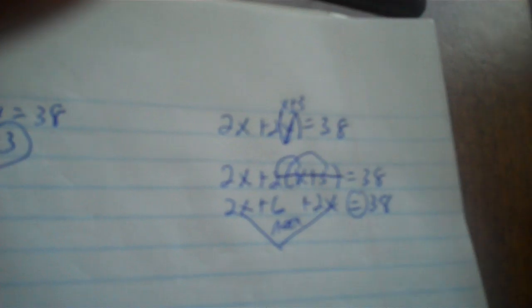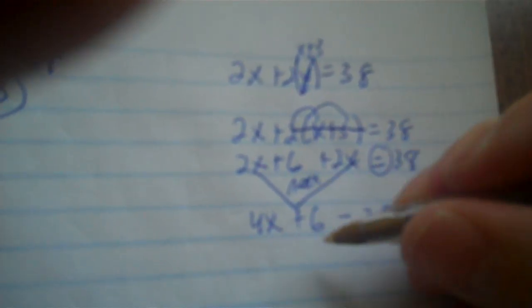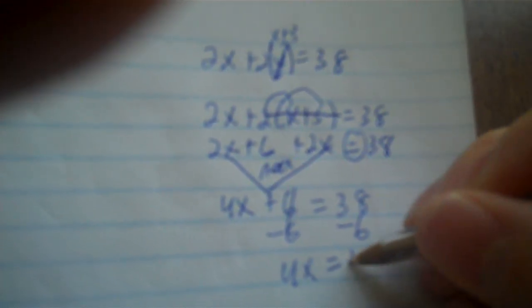Now cross that out, and then we've got to add that 2x that was in front. Make a V and write the word add, because they're on the same side of the equals. So 2x plus 2x is 4x plus 6 equals 38. Now I just need to subtract 6. So 4x equals 32, and I divide by 4, and x equals 8.